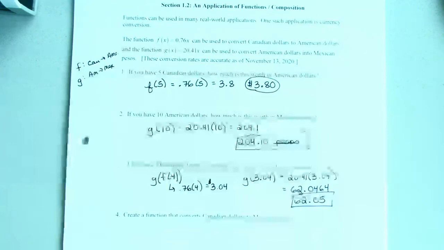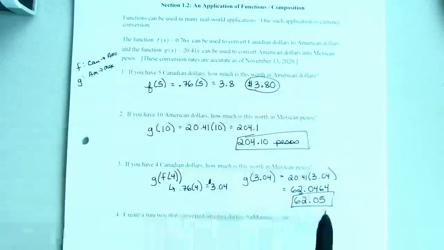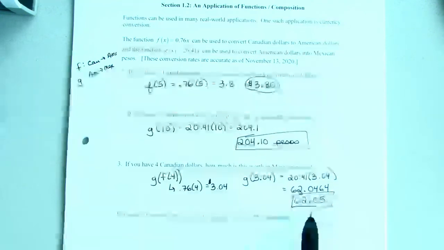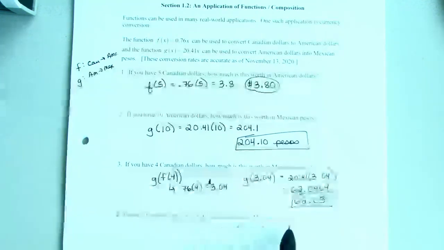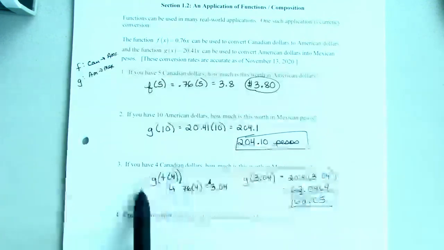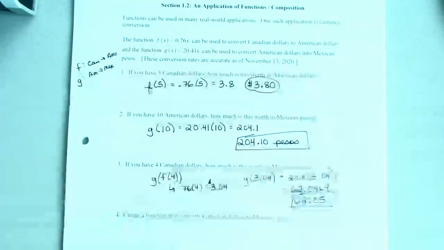Now, this wasn't a big deal to convert 4 Canadian dollars to Mexican pesos, but if then I wanted to convert a whole bunch of other Canadian dollars to Mexican pesos, convert 7 Canadian dollars to Mexican pesos, or 9 Canadian dollars, or a bunch of other problems, this is not going to be the most efficient way to do it. It would be great if I could create a formula that would do that. Any idea how I could create a formula that would convert Canadian dollars to Mexican pesos, and maybe use how we started 3 to get you thinking?